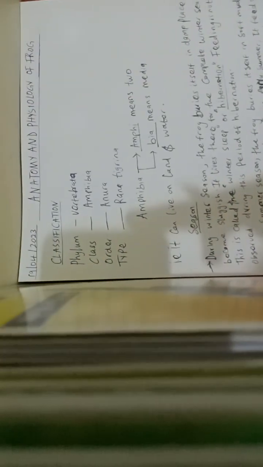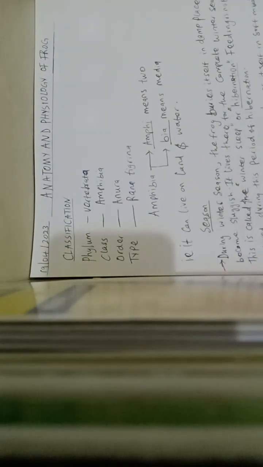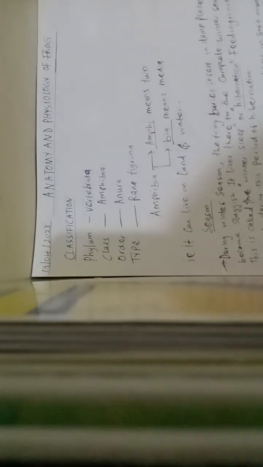Before going to the next tutorial, I want to summarize all I've explained so far. The main topic for today is anatomy and physiology of frog. Classification: phylum Chordata, class Amphibia, order Anura, genus Rana tigrina.